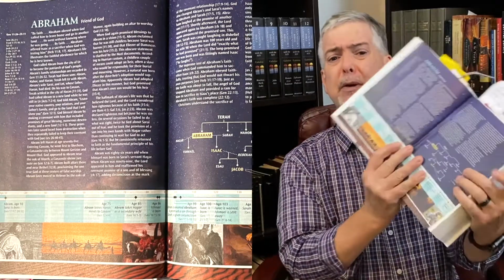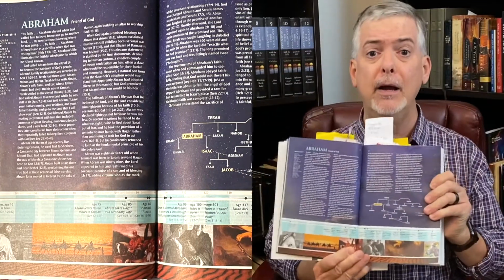But let's look at another thing, because there's a lot here. There's just so much here. Now, there's full page spreads of articles with tables and maps, and of course those timelines. For example, look at this one about Abraham. Father Abraham had many sons. I'm one of them, and so are you.